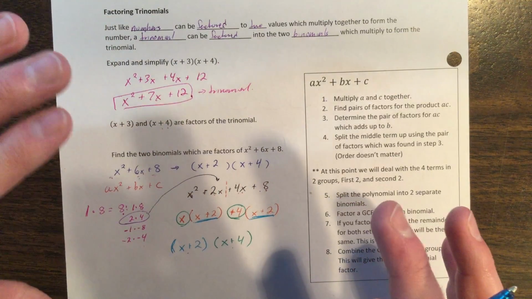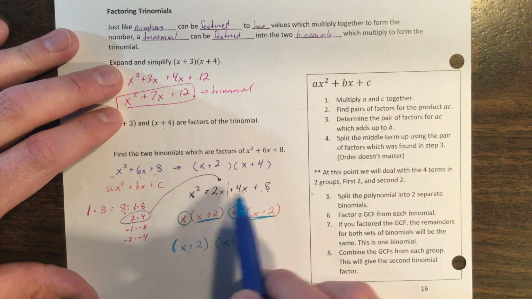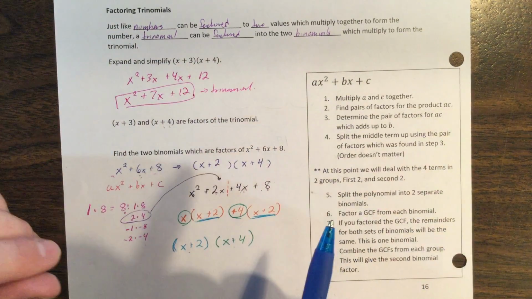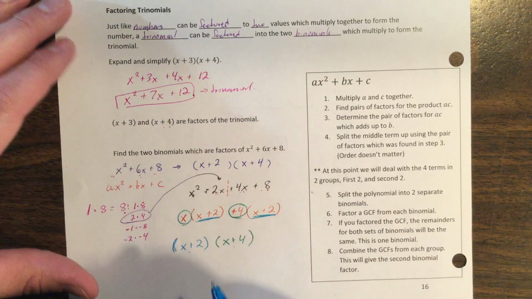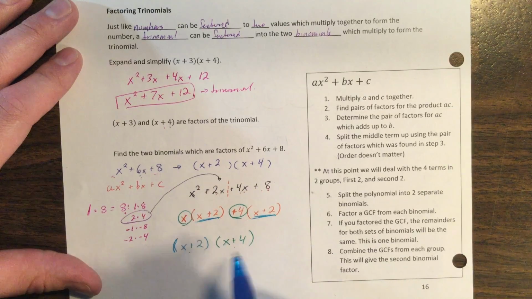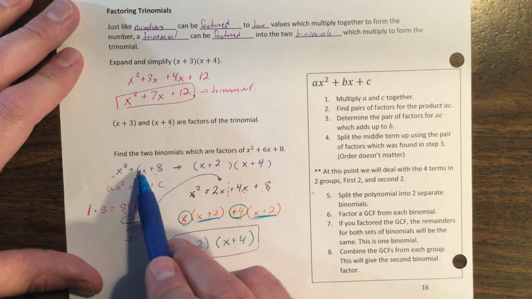Now some of you are like, well, what if I make a mistake there, and what if I switch these around and I do 4x and 2x? You'll end up getting the same value, and I'll go through with that in a different question, but right now this video is starting to get a little long. So this is how we find what our two binomials are, which multiply together to get our trinomial.